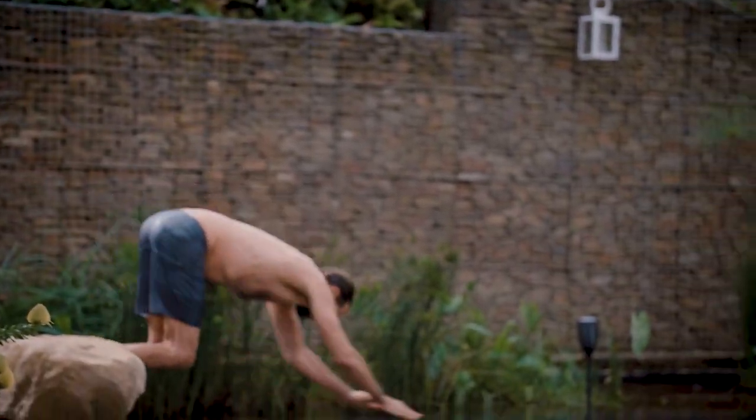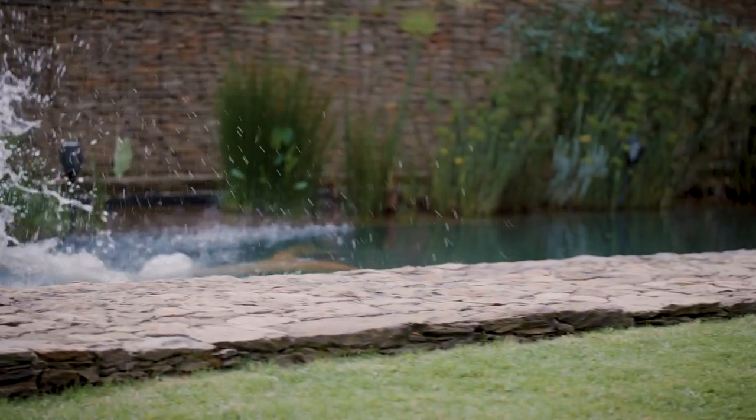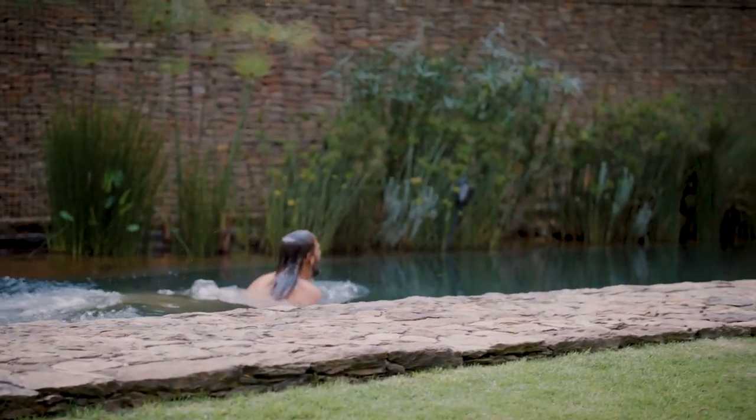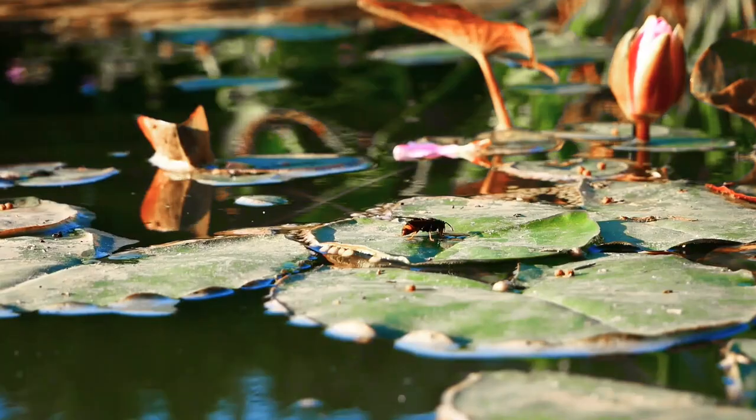By utilizing natural processes and minimizing the use of chemicals, natural pools offer a far more environmentally friendly and sustainable alternative to traditional swimming pools. They provide a beautiful and refreshing swimming experience, while also promoting biodiversity and a healthy ecosystem within the pool at the same time.